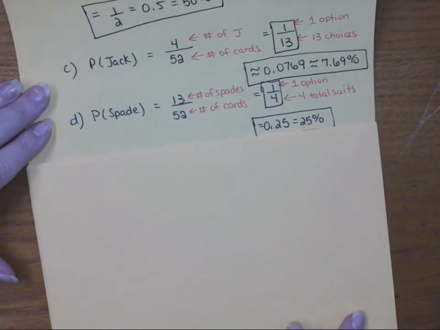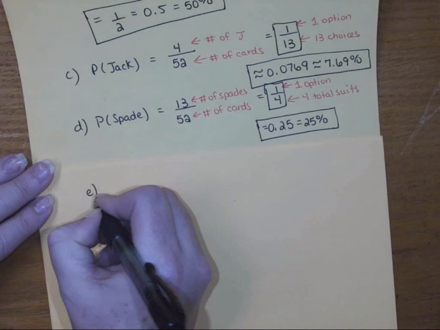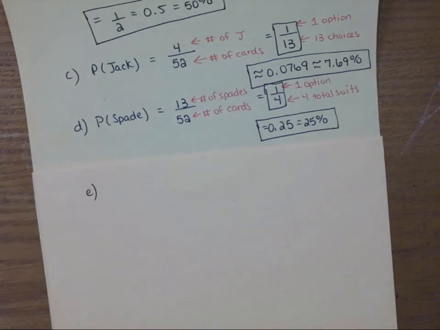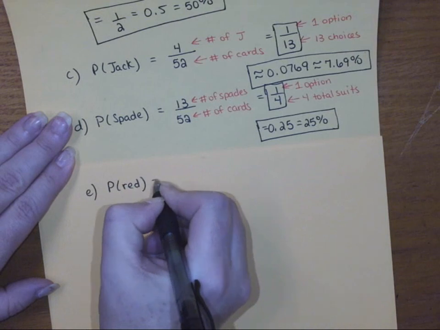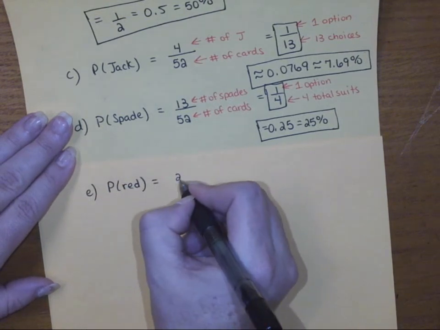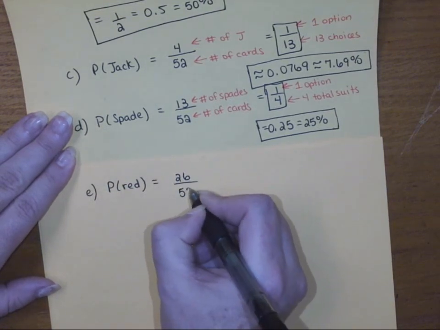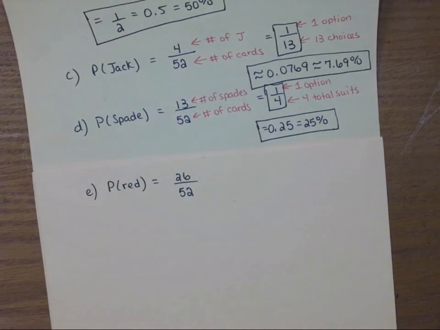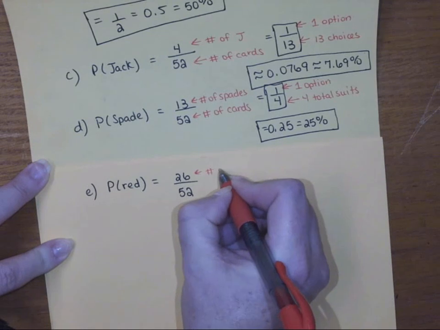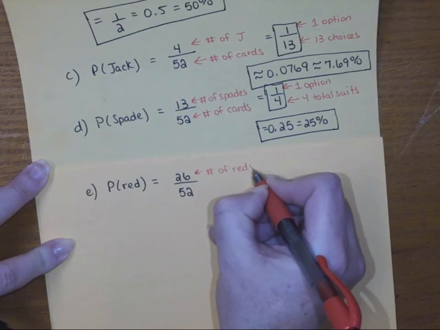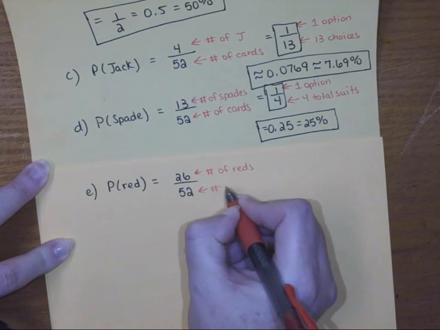All right, so let's look at the last one, and then we'll look at some compound probabilities. So the probability of red. There are 2 ways to look at it. You can say there are 26 cards in the deck that are red. Another way, you can say 13 diamonds and 13 hearts, but they're all red. So this represents the number of reds, and this again represents the number of cards.